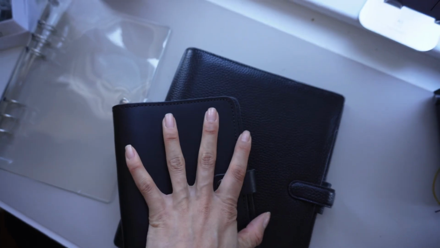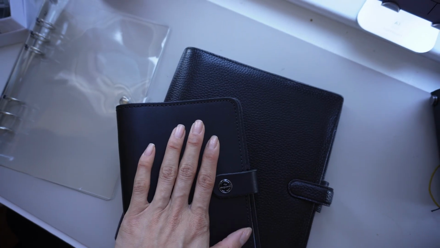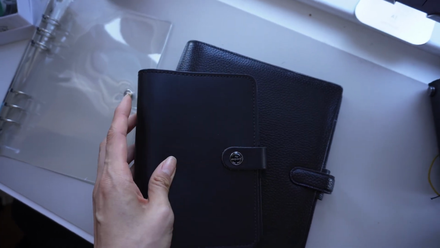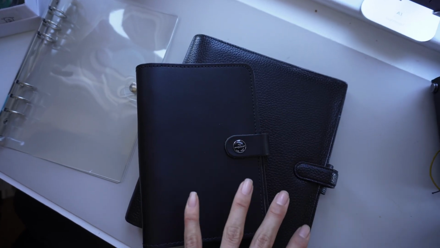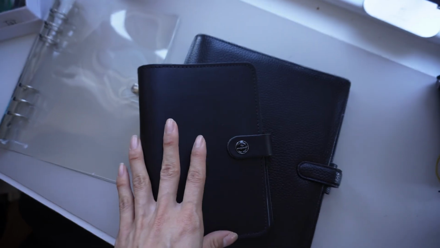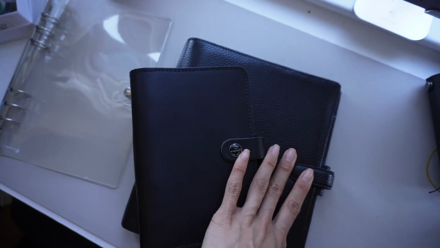The Malden is also another one that's really popular that you guys might have seen. I'll insert a picture here. For me, I just don't love that style as much. I just think these are a bit more classic, a bit more minimal. So these two are definitely my go-tos.